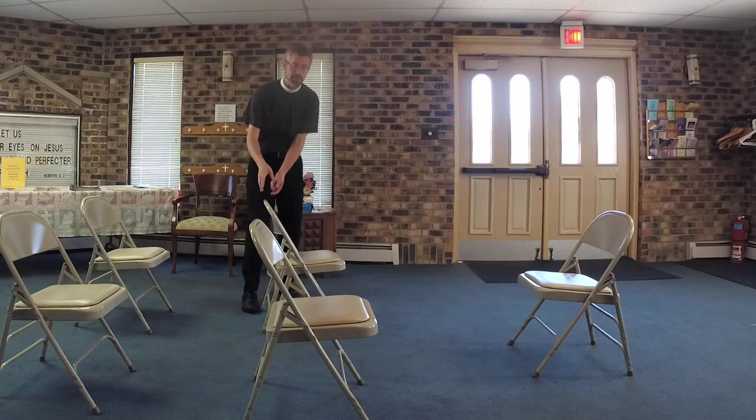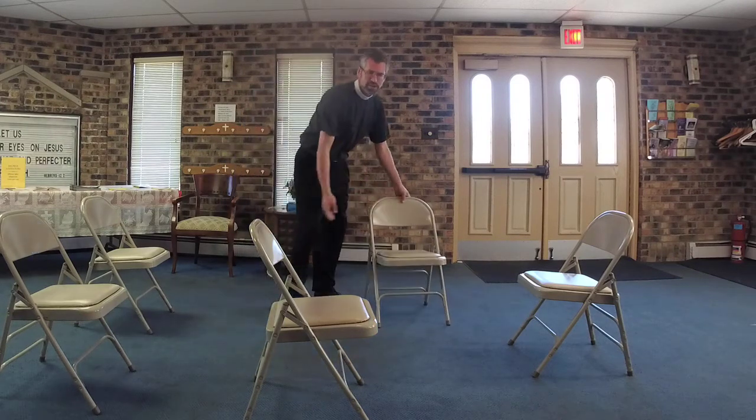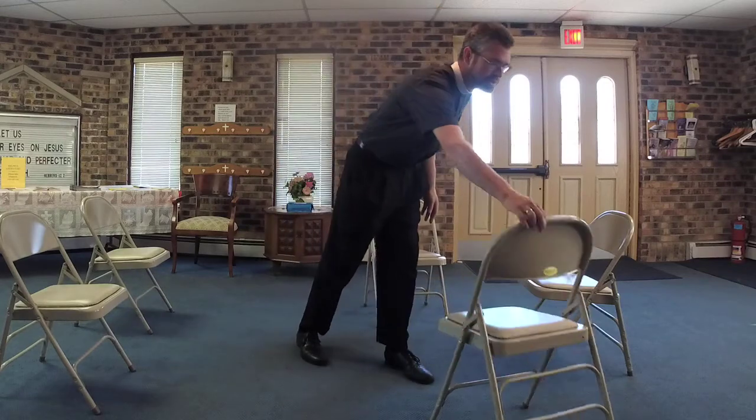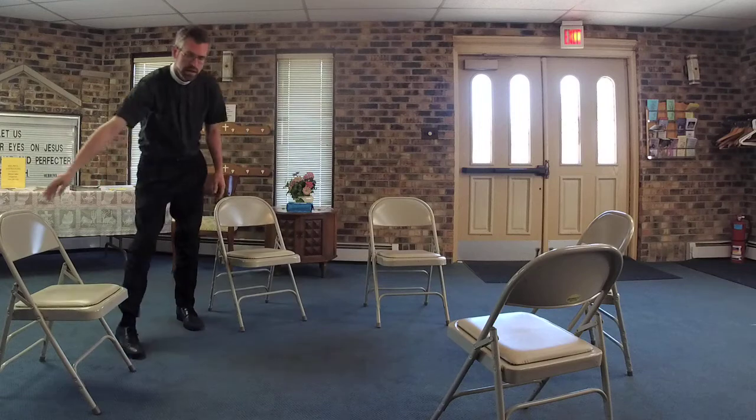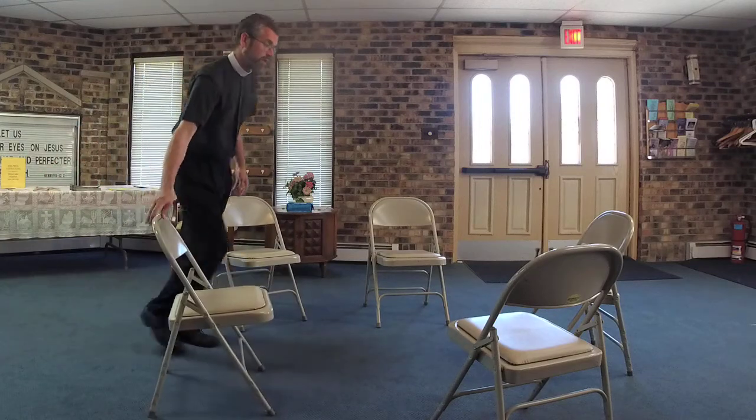Now let's change things up a bit. Maybe rearrange the chairs for a second and see what happens if we move them around. So now we have basically a circle. And if you were to walk into a space and see this, you would expect people here to be sitting and interacting with one another, perhaps just having a social conversation or fellowship time.